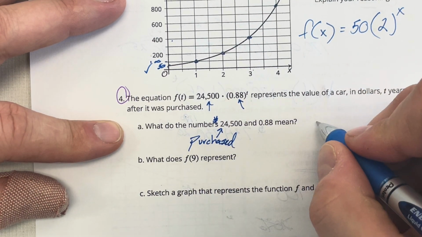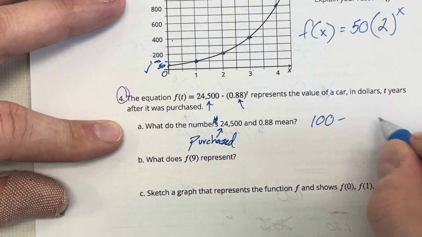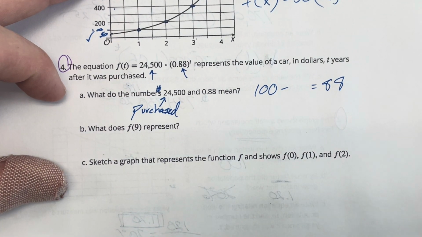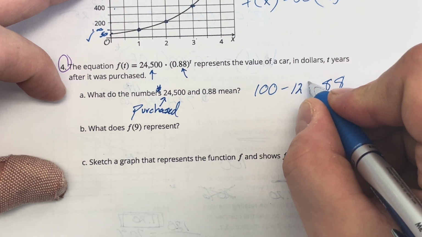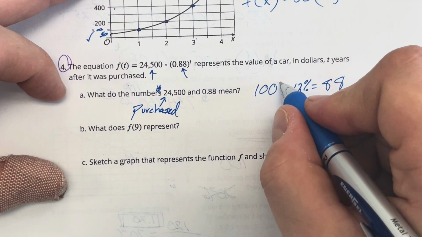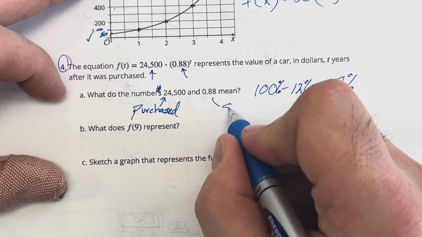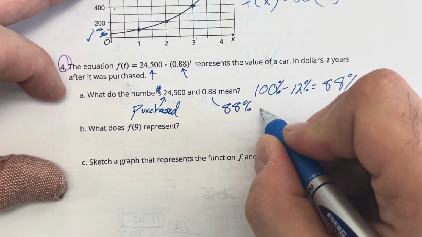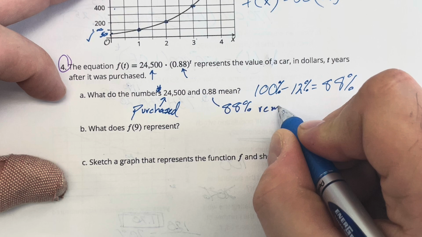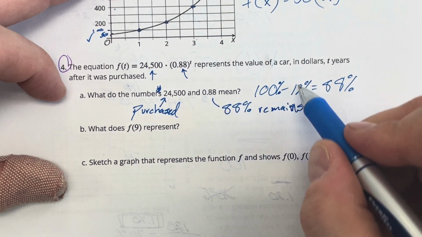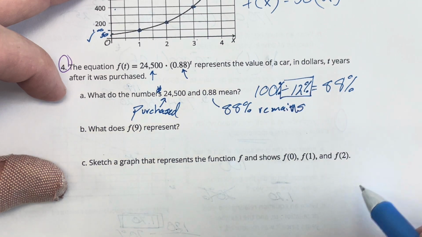And this, well, if we had 100 minus what would give us 88%. Just thinking through that, it means it's losing 12%. So that 0.88 means that 88% of its value remains each year. And that means that it's losing 12% each year.